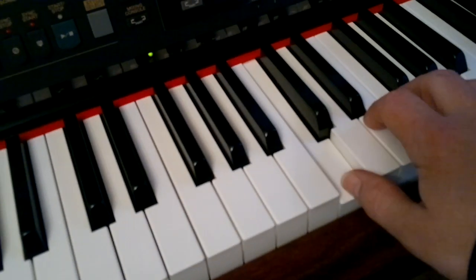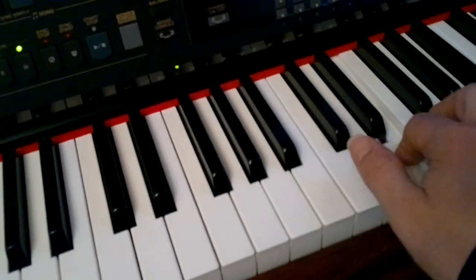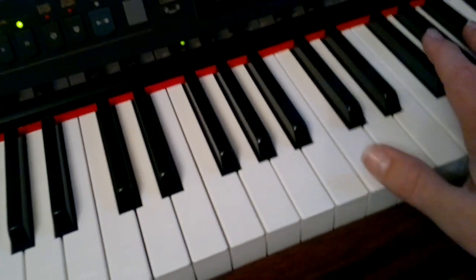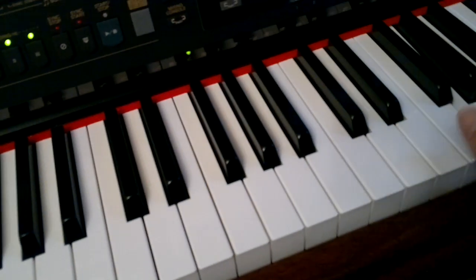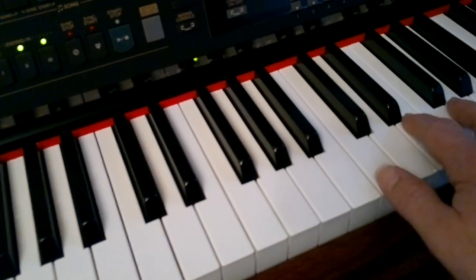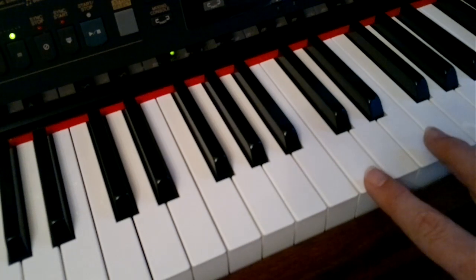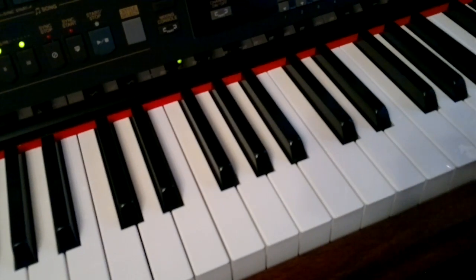Or we can do the melody notes. See, I stuck around the C chord, if you notice, the 1, 3, 5 there, look. Even though I jumped up to that C.